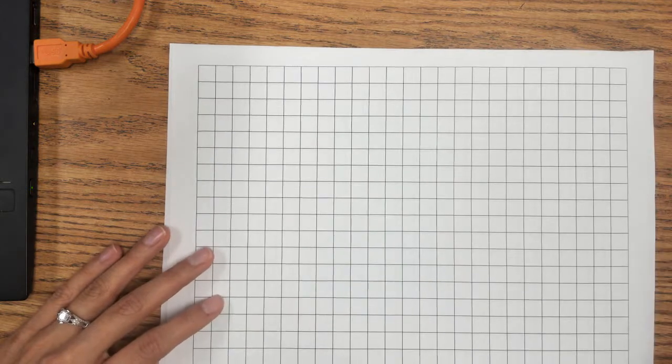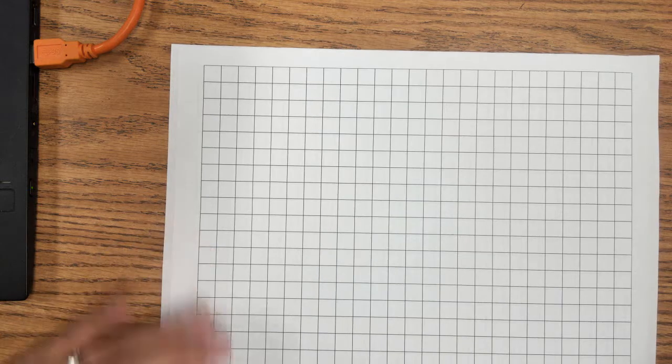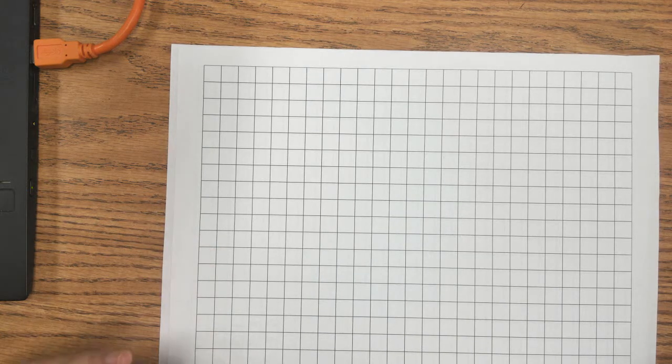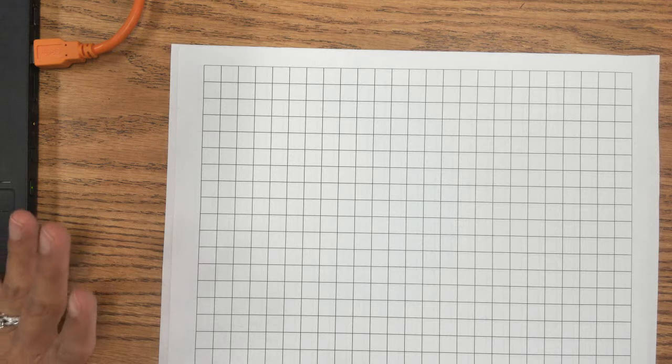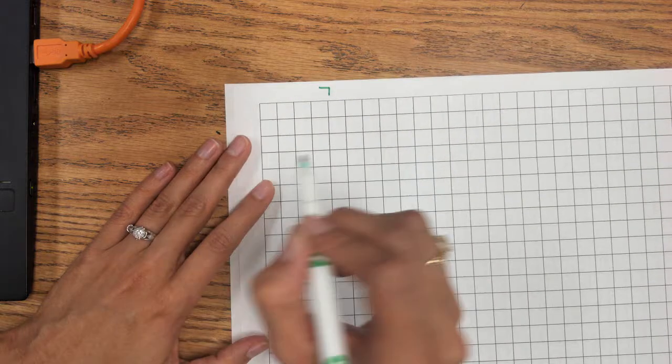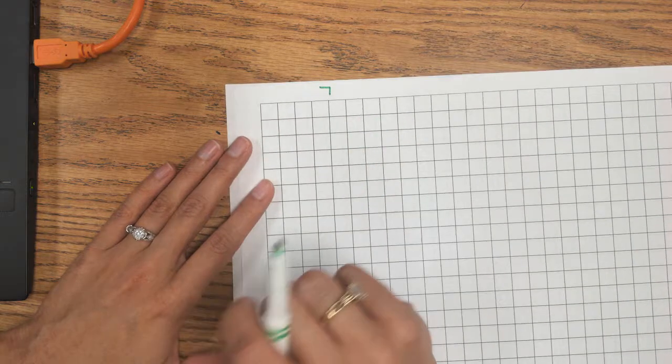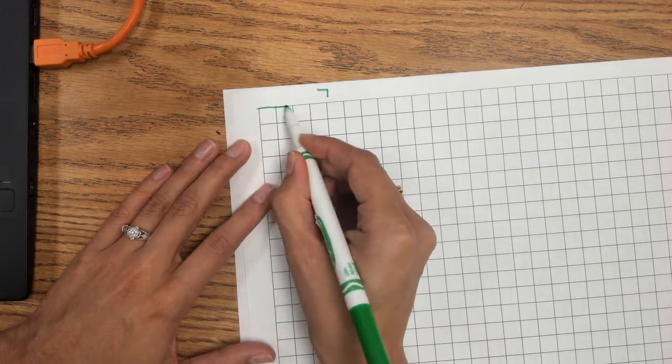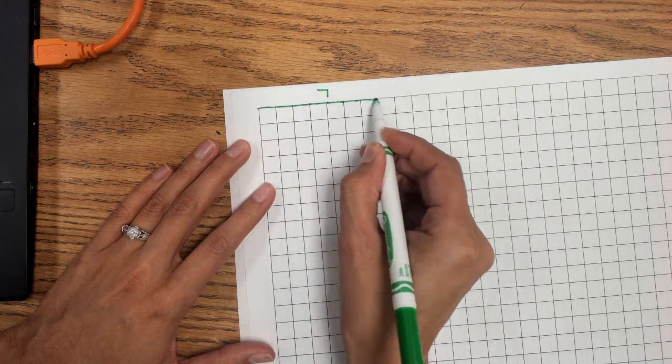So 8 is not very friendly, and neither is 7, but we are going to do what's called decomposing. Students need to stop and think about what number is going to be easier to break apart. I know a 7 is going to be composed of a 5 and a 2, and 5s and 2s are very easy to count by. So I'm going to place the 7 at the top, and they need to count across 7 squares. 1, 2, 3, 4, 5, 6, 7.